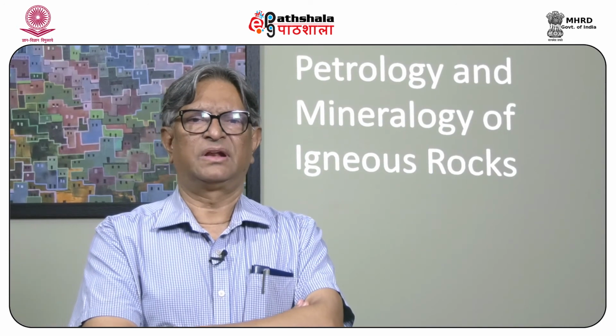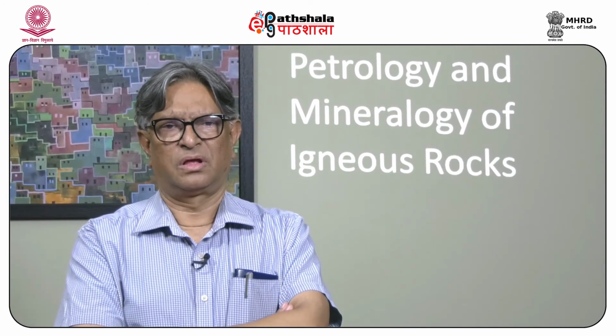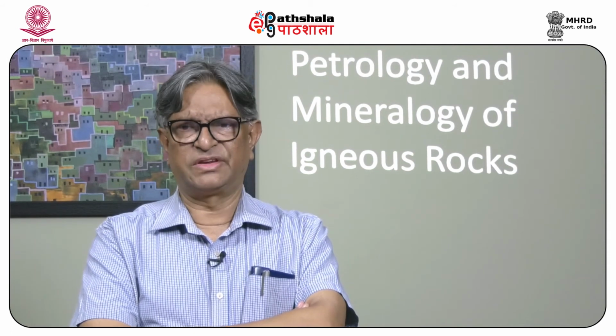For example, when we discuss the Deccan Traps, which are present in the western part of India, it is a typical continental flood basalt. If you see the chemistry of these rocks, they are more enriched.